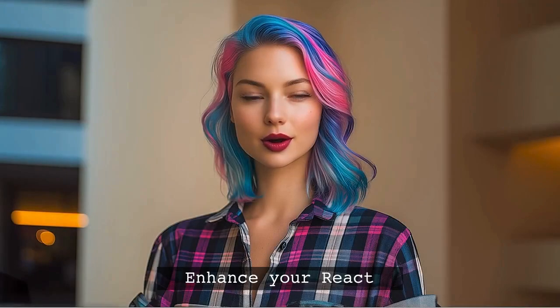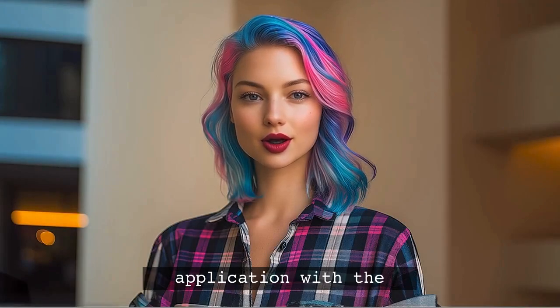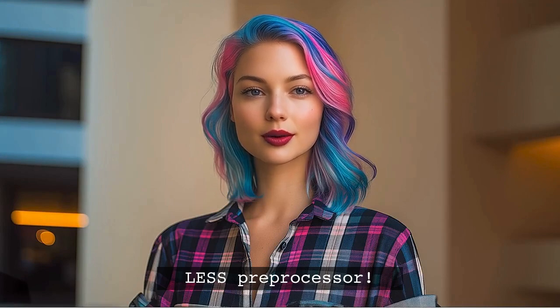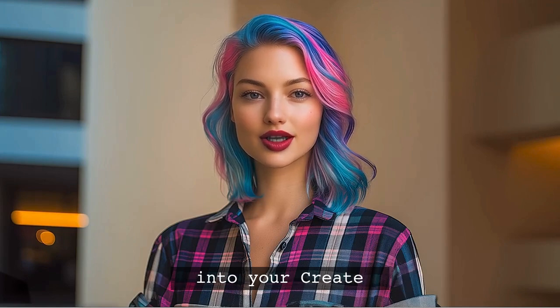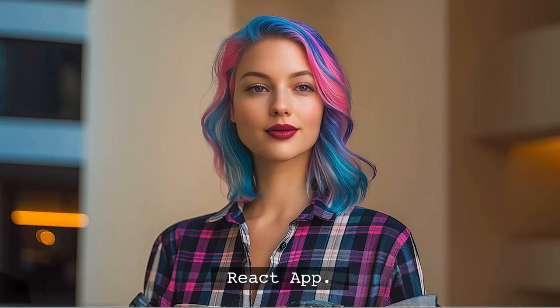Are you looking to enhance your React application with the power of the Less preprocessor? If so, you're in the right place. Today, we will guide you through the steps to seamlessly integrate Less into your Create React app.